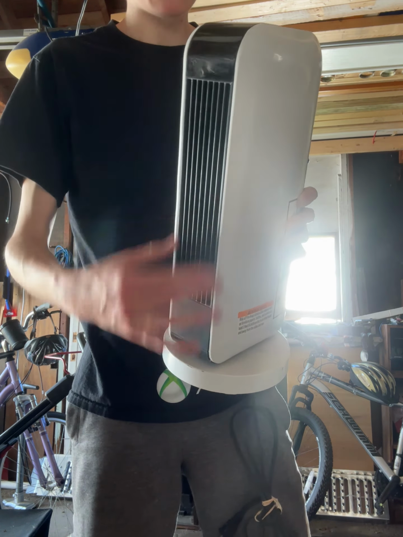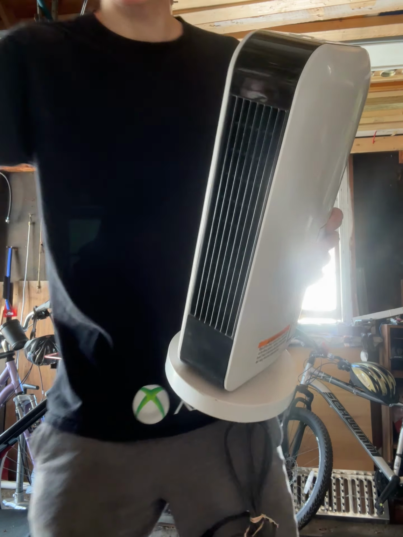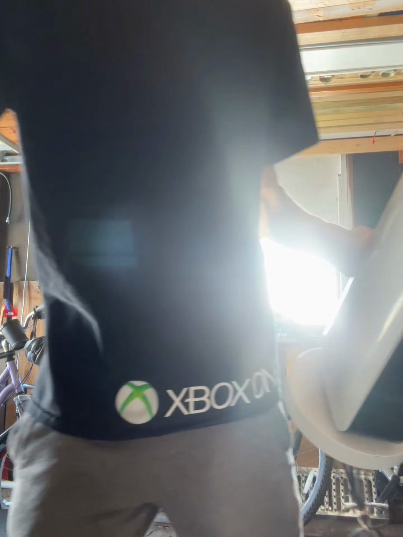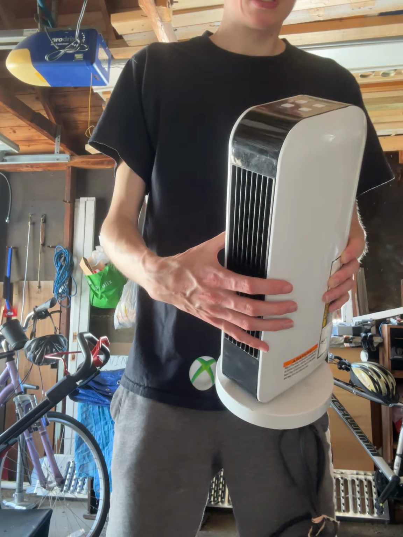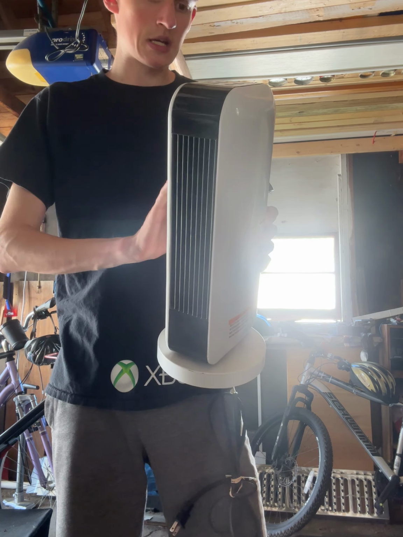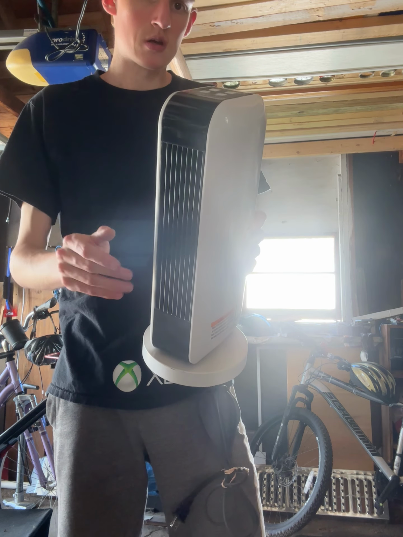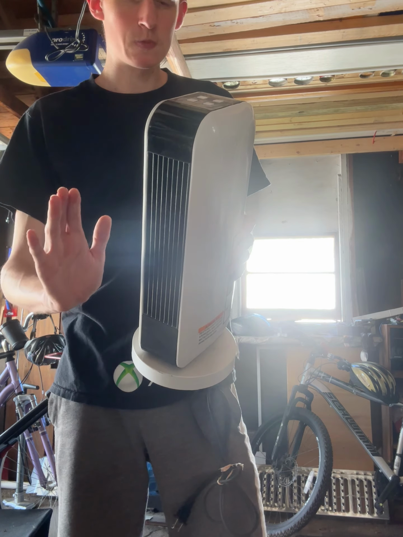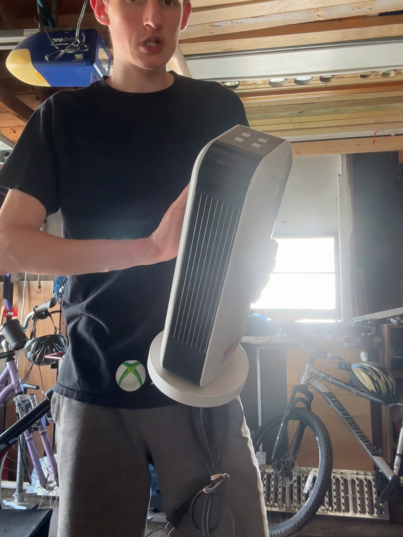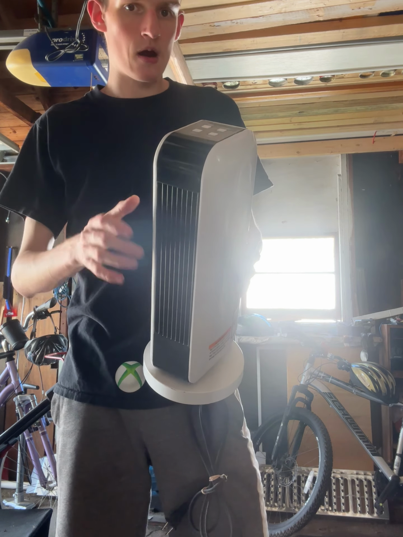So basically that blower, same thing with this blower, is mounted like that inside of the heater. When that air gets in there, it pushes it at a very high speed. It likes to push air at very high speed.